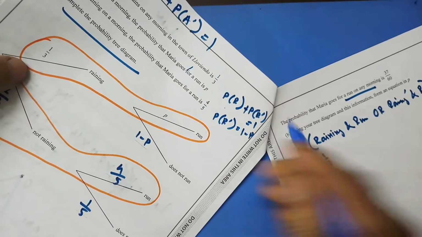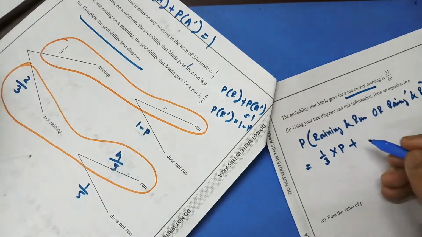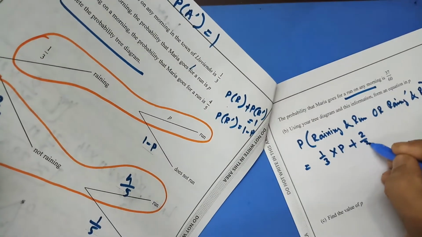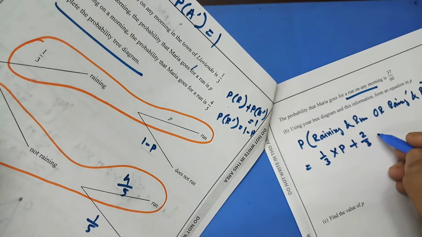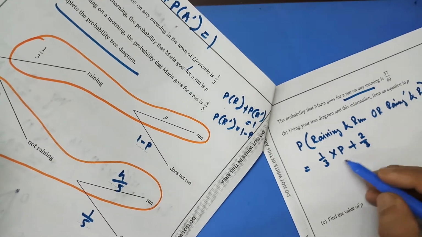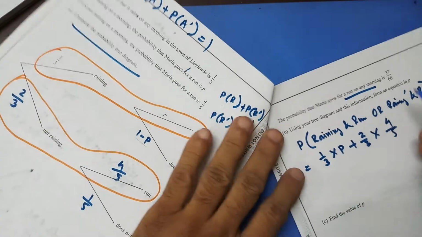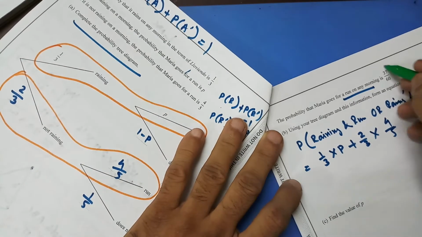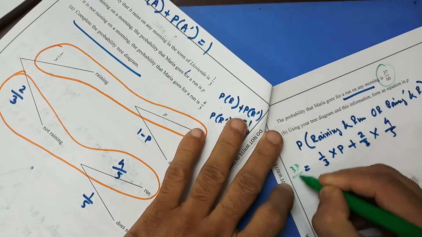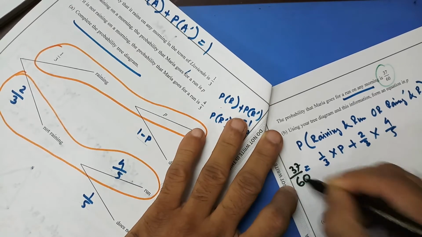Raining is 1 by 3 and running is P, plus not raining 2 by 3 times run, so 4 by 5, and that equals 37 by 60. Okay, so that's that.